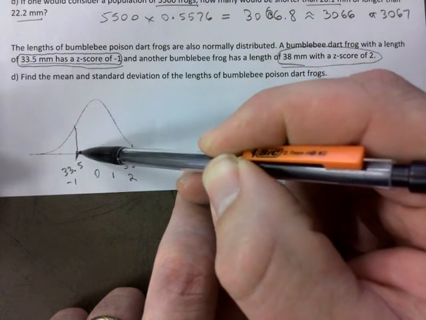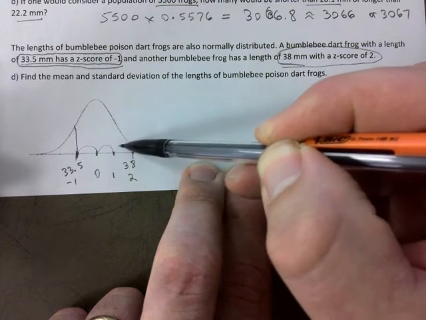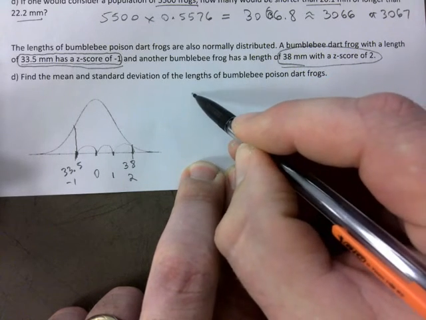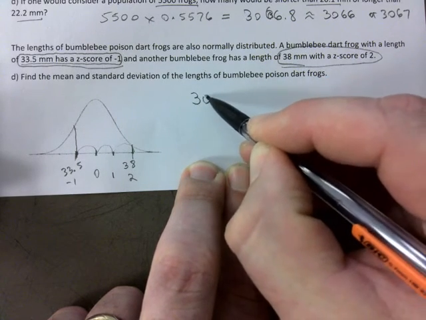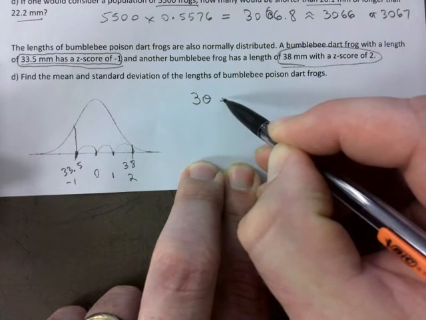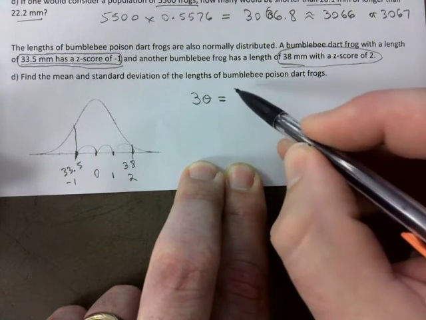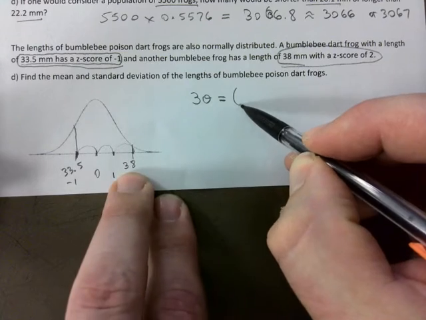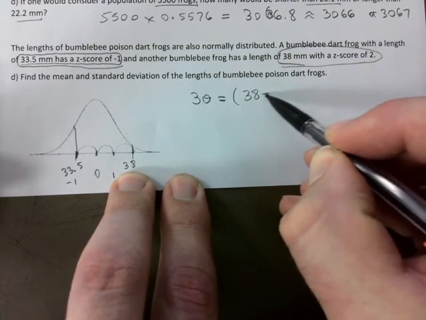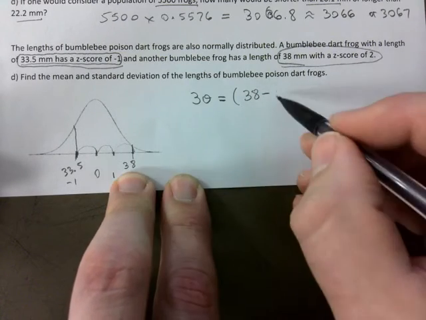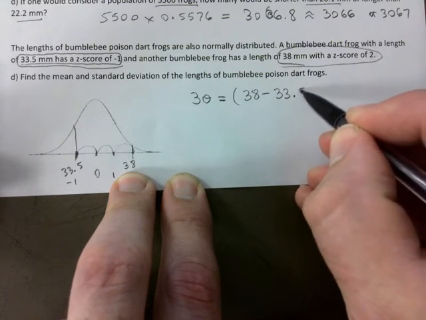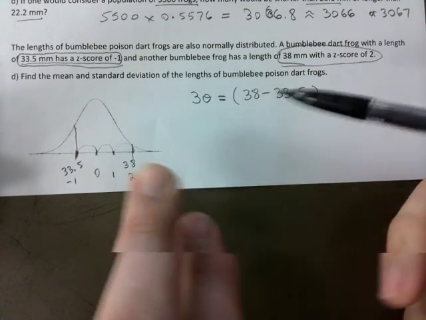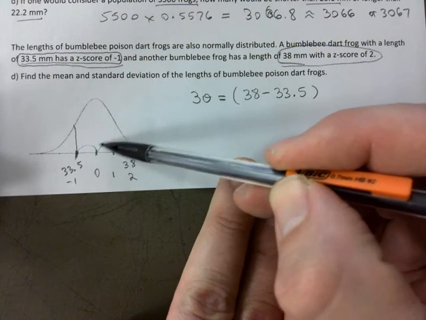If you just count the gaps, count with me. 1, 2, 3. So you're saying 3 standard deviations is going to be equal to, you just go 38 minus 33.5. Okay? Because you're saying, hey, I jumped 3 times.